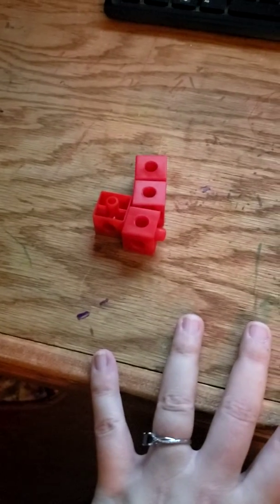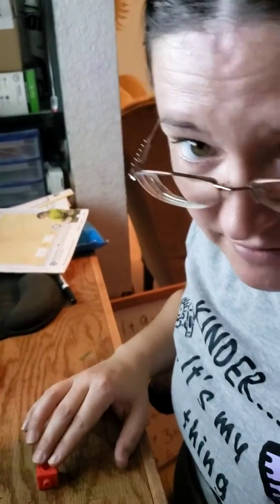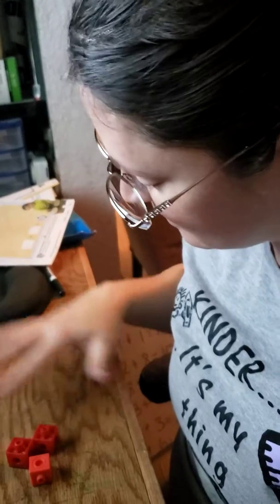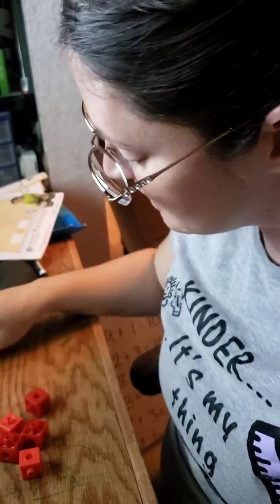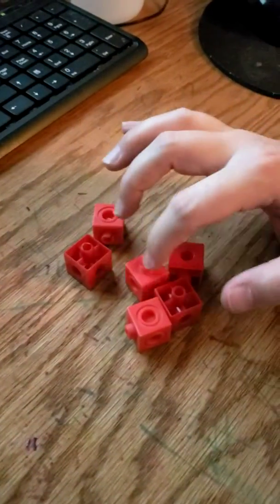So here's 4. Ready? Very good. So we're going to do something called count on. We're going to count on. So ready? Watch me. 1, 2, 3, 4. So I already have 4. So let's count on. 5, 6, 7, 8, 9, 10. See? So now that I counted on, I started at 4 and I kept counting until I got to 10. So let's see how many were in the next group. 1, 2, 3, 4, 5, 6. So what was my missing number? 6. Very good. Excellent job, guys.